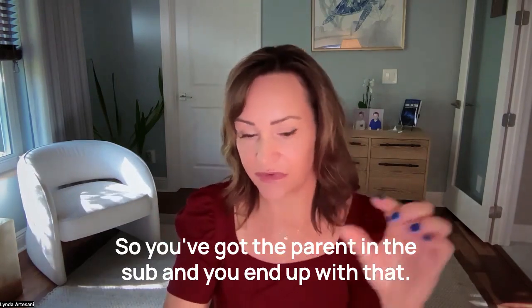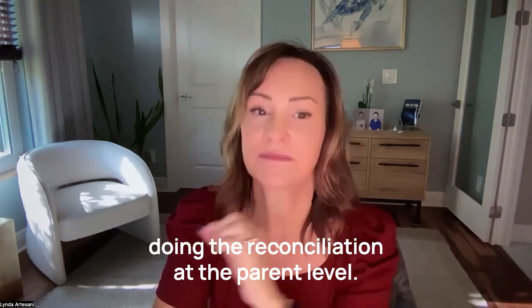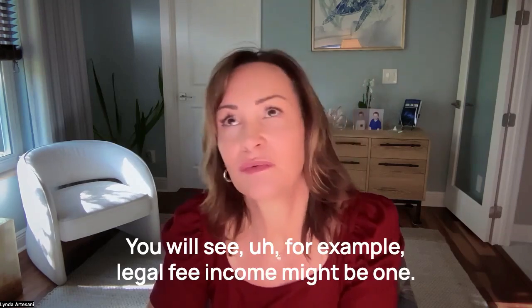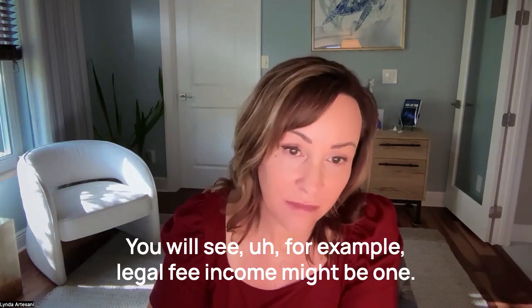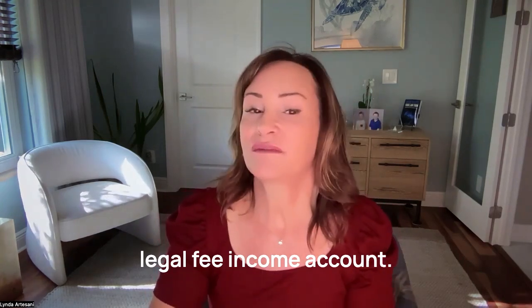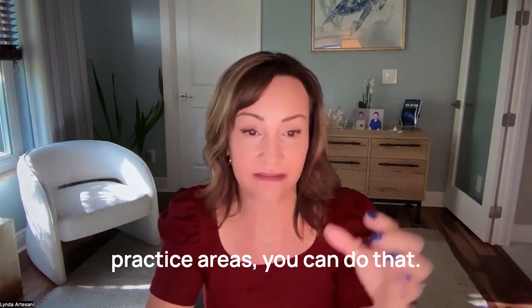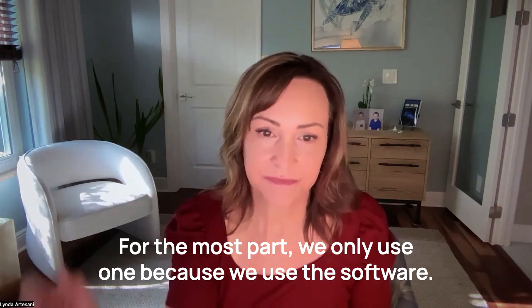Make sure that's proper. So you've got the parent and the sub, and you end up doing the reconciliation at the parent level. Now we get into the profit and loss accounts, and those are different. You will see, for example, legal fee income might be one. If they have software, you're going to have one legal fee income account. If they don't and they want to bucket it out into different practice areas, you can do that. For the most part, we only use one because we use the software.